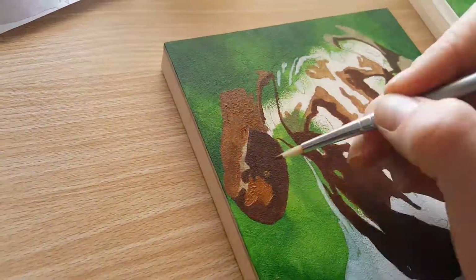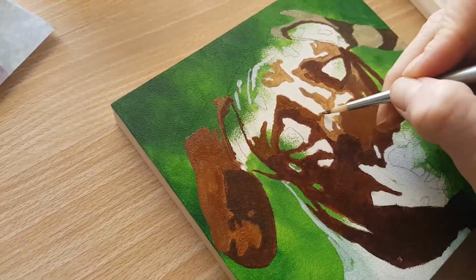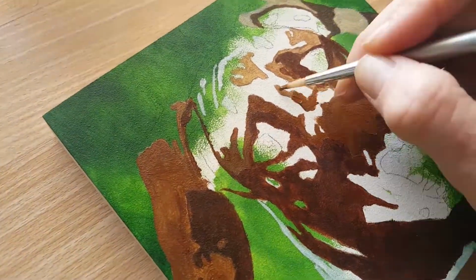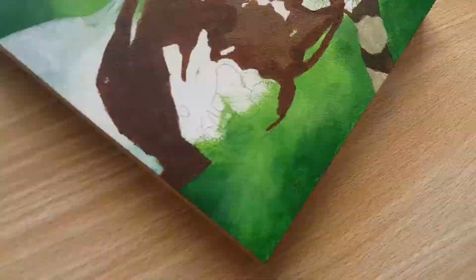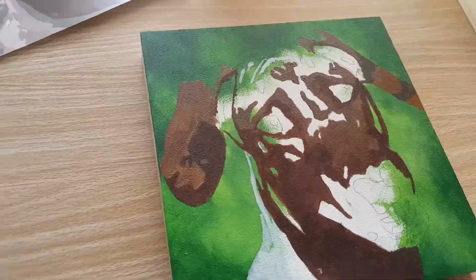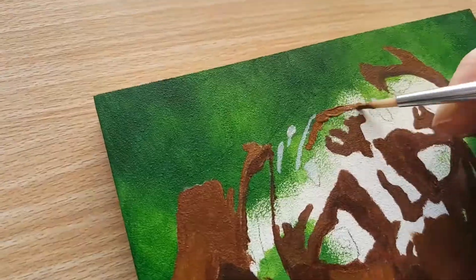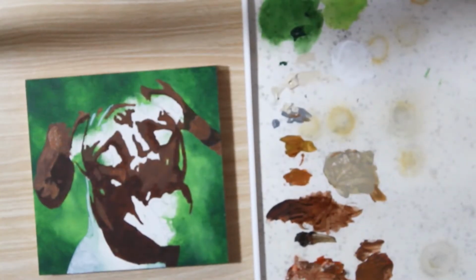So basically in this one, I'm just choosing enough lights, mediums, and darks to get all of the shapes for this dog. And I'm using a Stay Wet palette for my acrylic paint, and it stayed wet, just like its name, for weeks and weeks. And in this next shot here, you can see that Stay Wet palette.